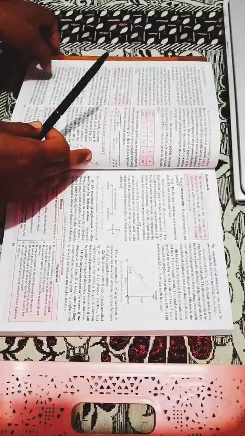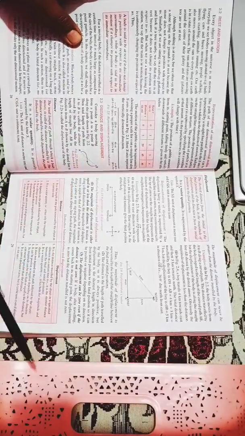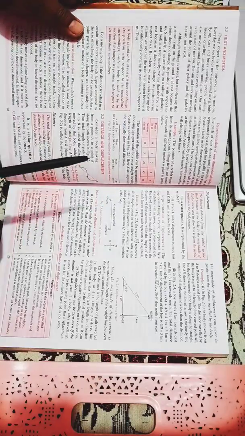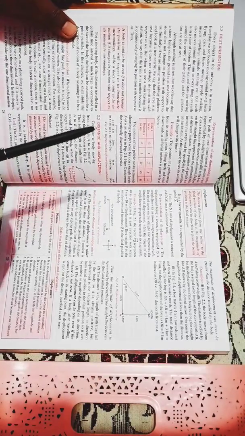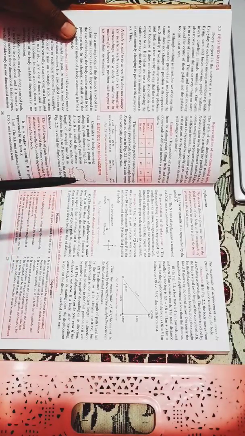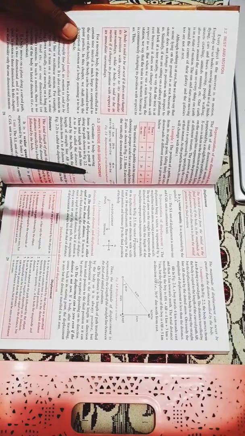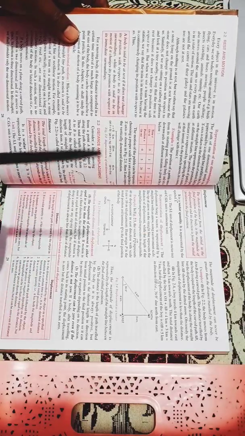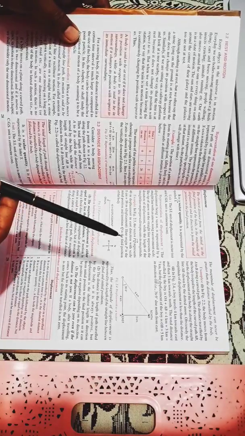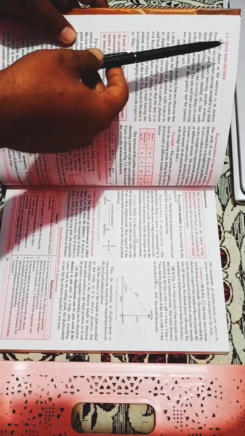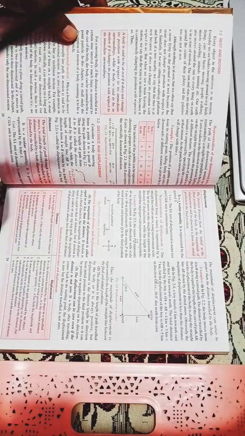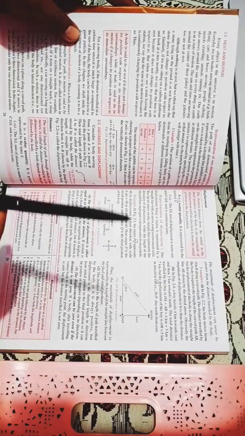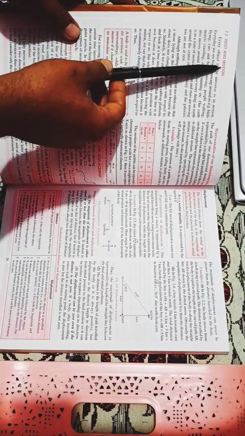Now, the second topic is rest and motion. As we have all studied even in class 7, with respect to surroundings, with respect to time, if an object changes its position, then we say that the object is in motion, and if it does not change, then the object is at rest. But the new thing we are going to study about rest and motion is inertia, which we will study further.